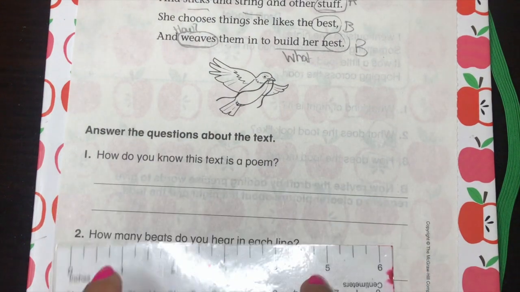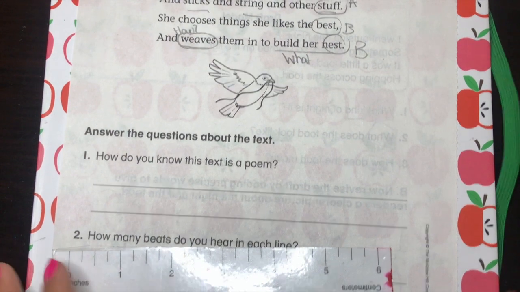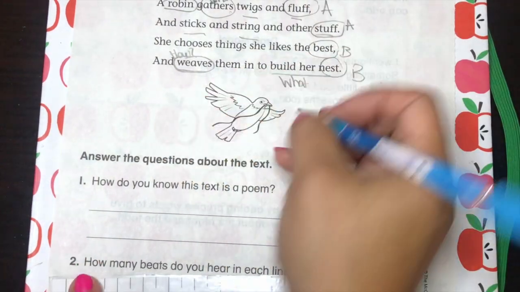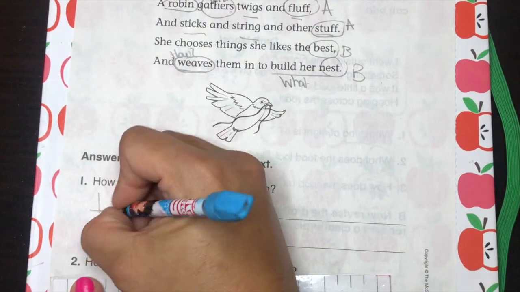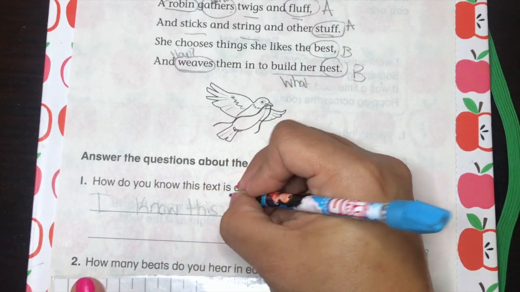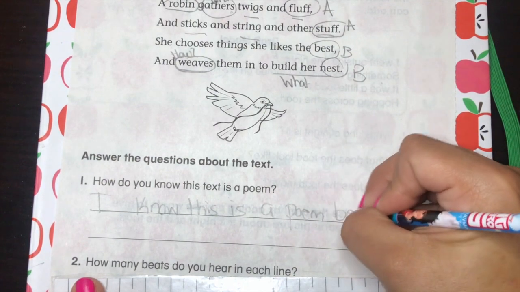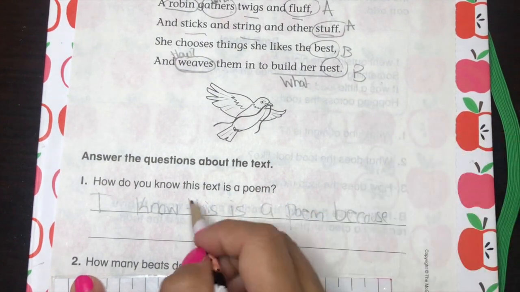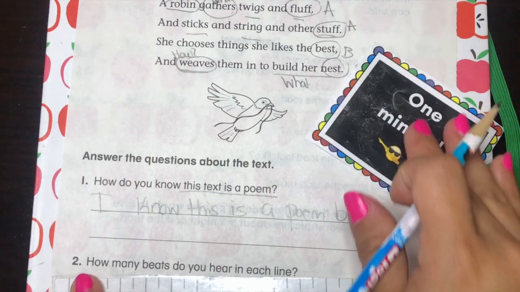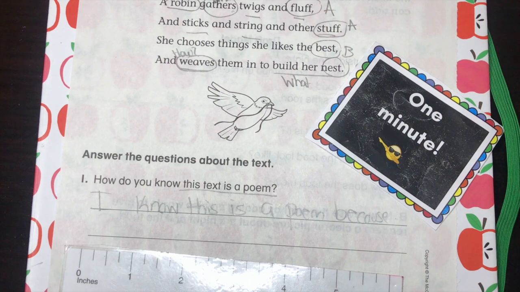How do you know this text is a poem? So remember what Ms. Hernandez said. What's the first thing we realized when we read this poem together? That it had a rhyming pattern. Yes. So you're going to write, I know this is a poem because... think, how do you know it's a poem? What did Ms. Hernandez just say? Write it down in the line. Ready, set, go.